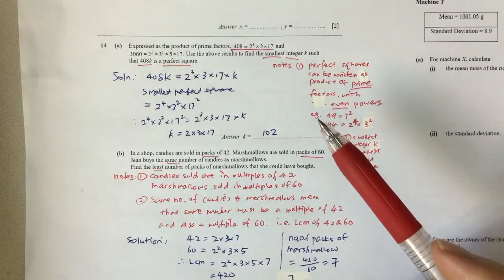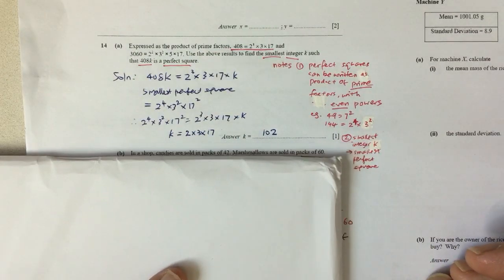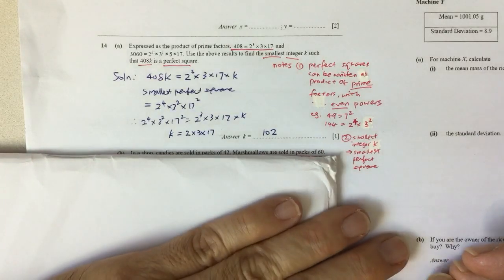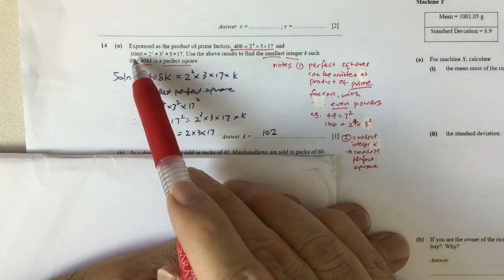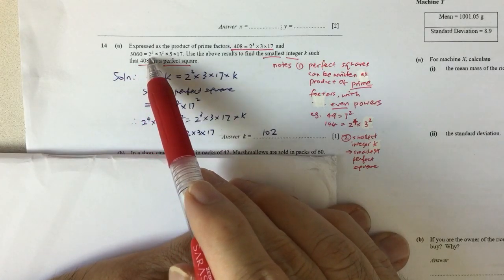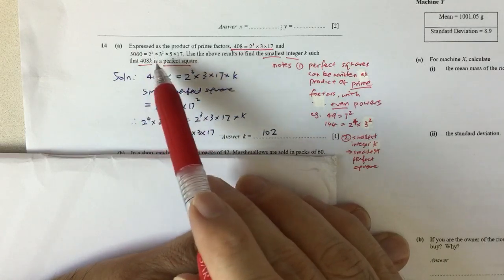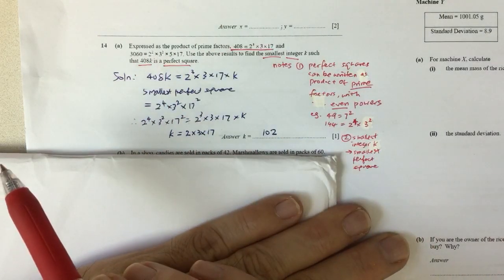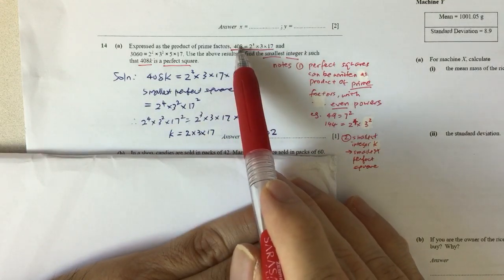We are supposed to use the information, but we note that this information is redundant. We need not use it. 3060 equals 2 squared times 3 squared times 5 times 17 is not relevant, so we can simply ignore that. We just make use of this piece of information.